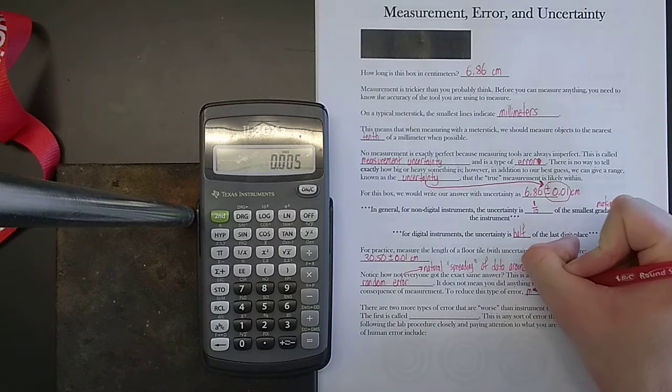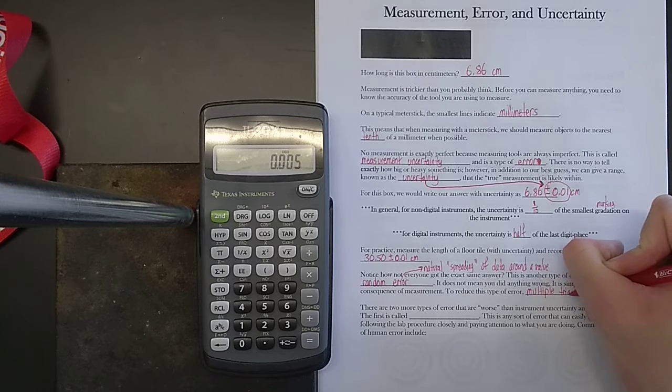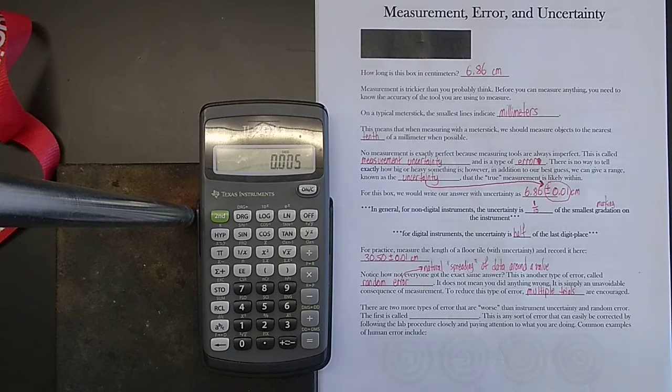In order to reduce the spreading of the data, you do multiple trials. This ensures that even though by doing more trials you'll probably get some spread, you're reinforcing the idea that most of your measurements will be fairly close to the right answer, or to the quote unquote true value of this.